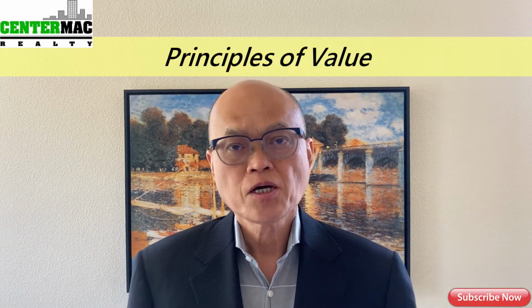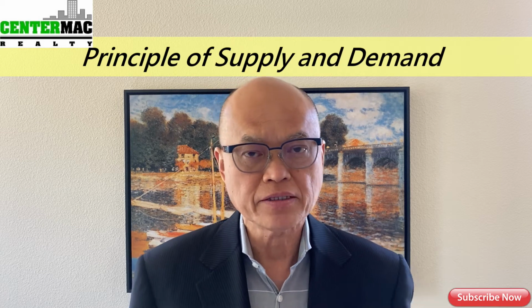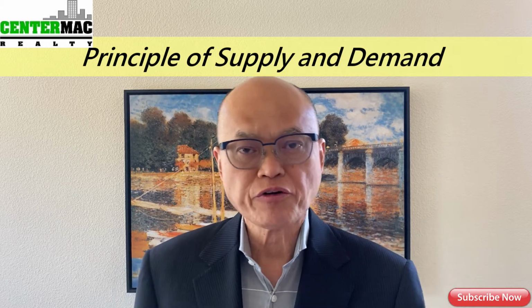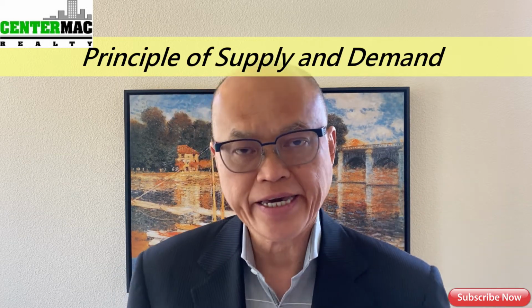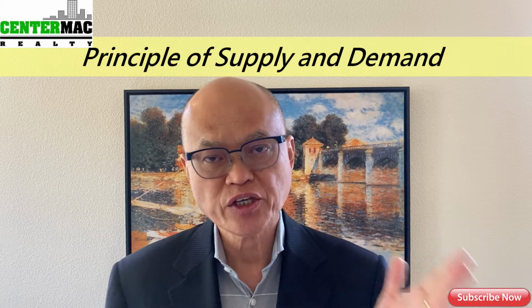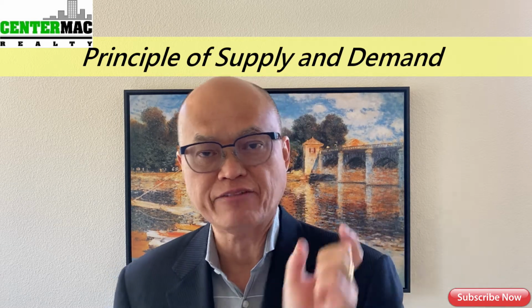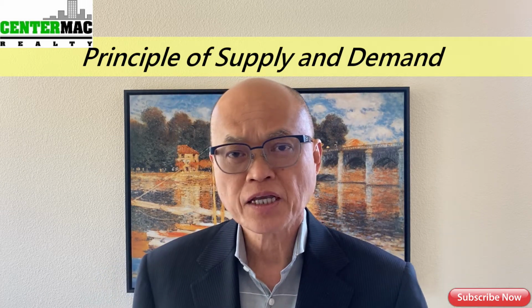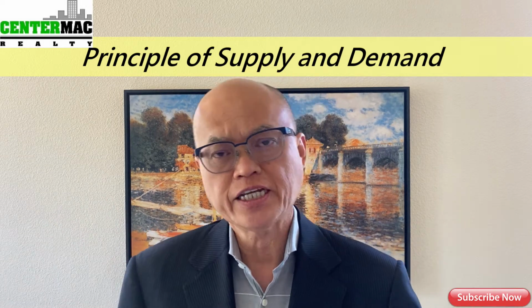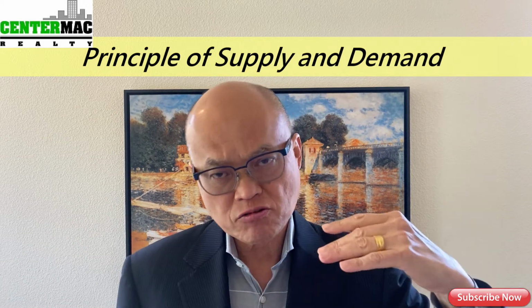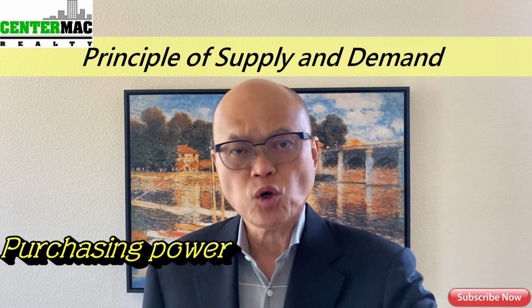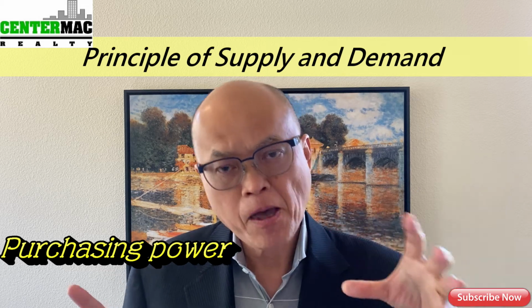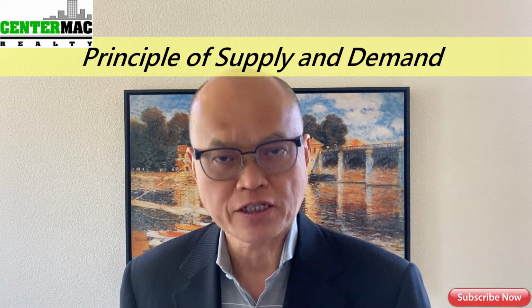Principles of value. Principle of supply and demand. Most people know what supply and demand means. Demand is generated by the desire for something, and desire can be created through education and advertisement. Desire must also be backed by purchasing power. So if you have an outlet in a community where there is the right purchasing power from the local residents, it can create a demand for the products that are being sold at the outlets.